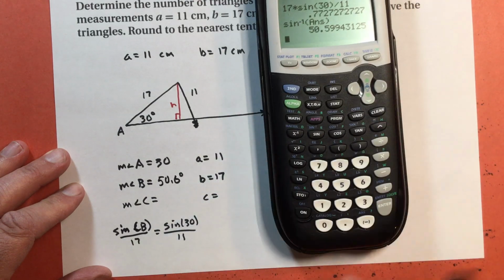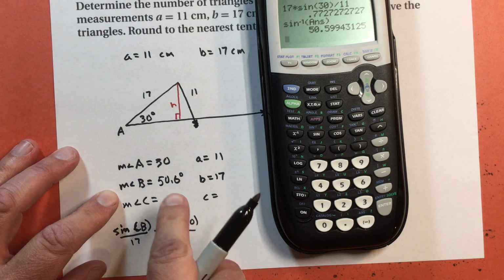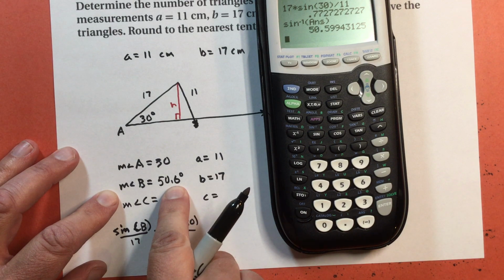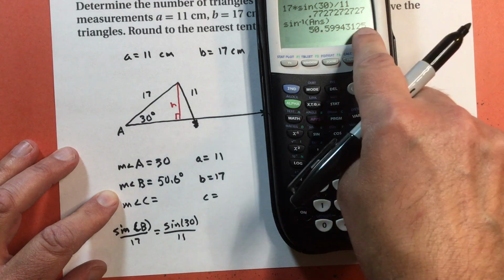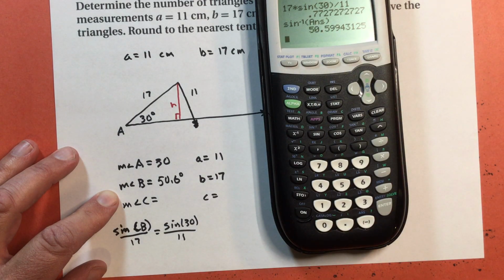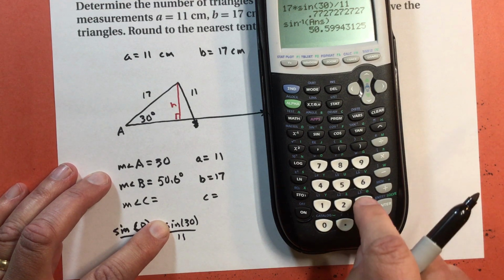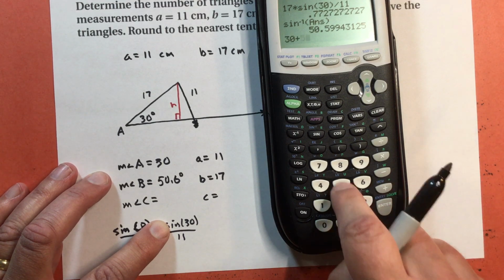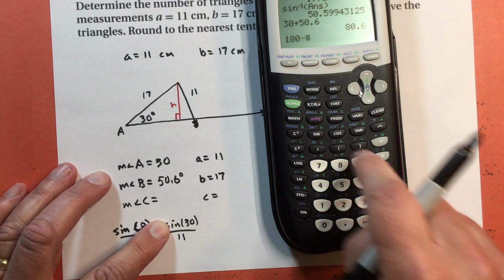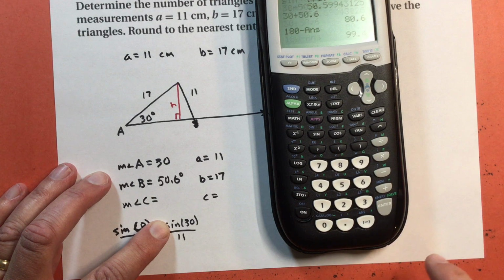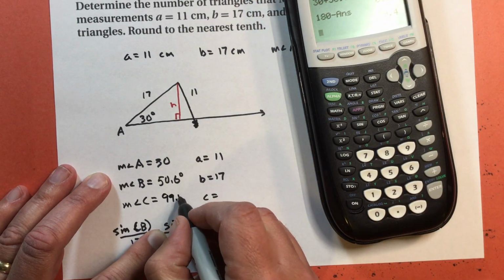I know that all three angles are going to add up to 180. Please keep in mind that 50.6 is not exactly correct, because it just goes to more decimal places but doesn't go forever. But again, we're just estimating. So I'm going to do 30 plus 50.6, and take 180 and subtract that. And the last angle is approximately 99.4 degrees.